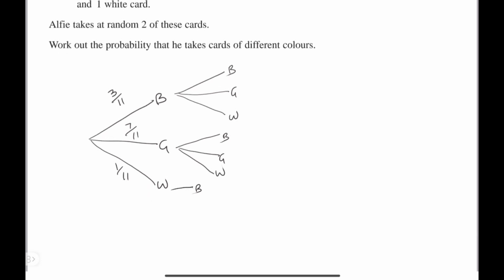Then blue, green, and white. So this is 3 out of 11, 7 out of 11, and 1 out of 11, for each branch.